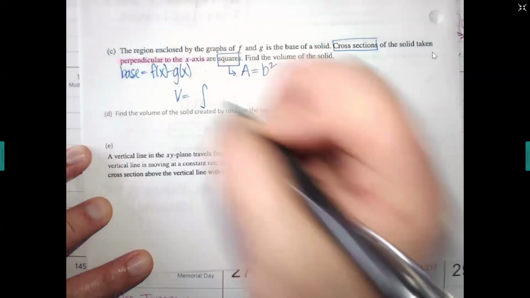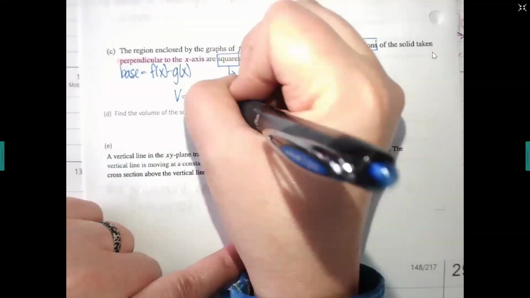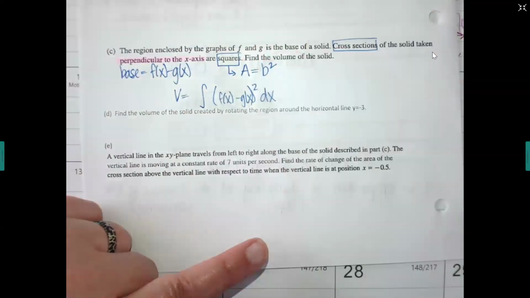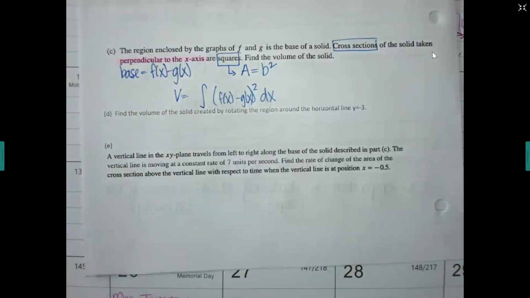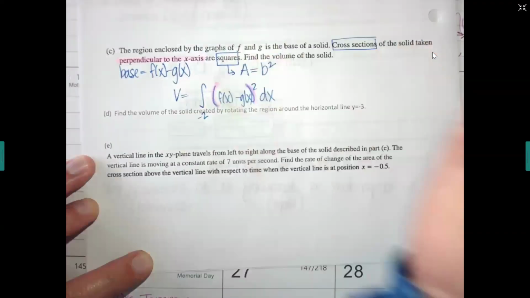And then remember, to turn that area into a volume, you just integrate it. So volume equals my base squared, and my base is the subtraction of those borders, so it'd be f minus g. Okay, you cannot reuse the parentheses the calculator gives you. Remember, you have to type these parentheses in yourself. So go ahead and put that in. Endpoints are still -2 to 0.782.